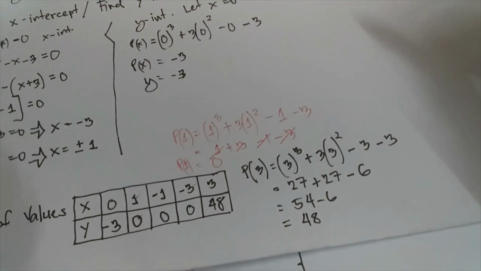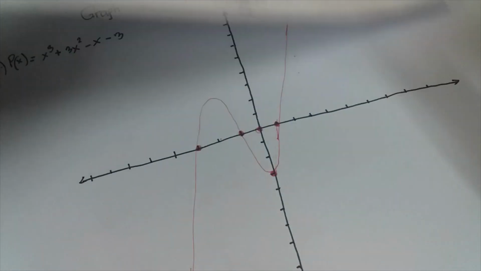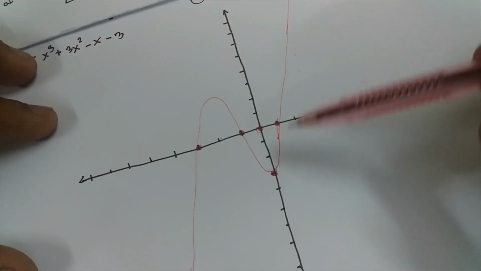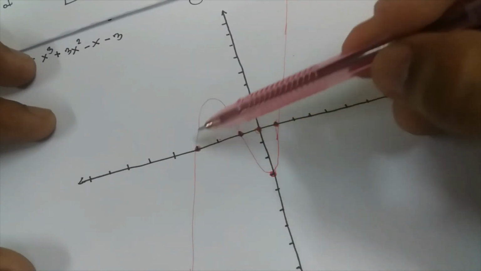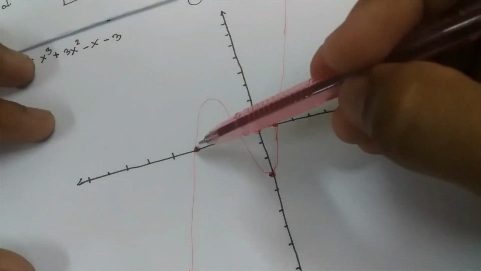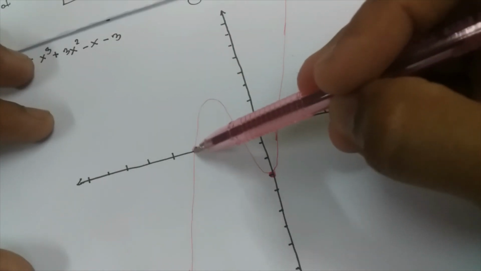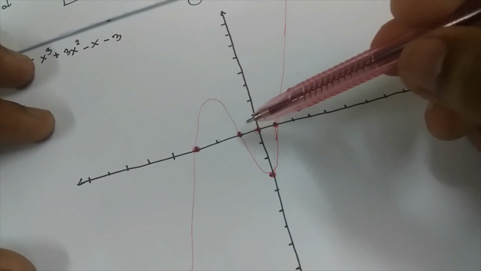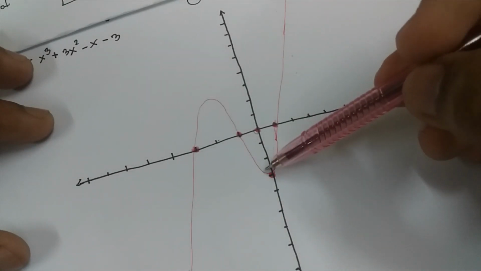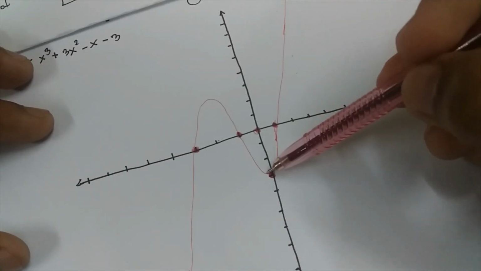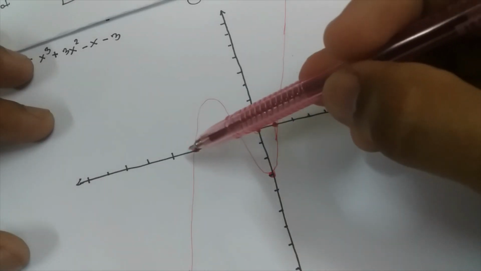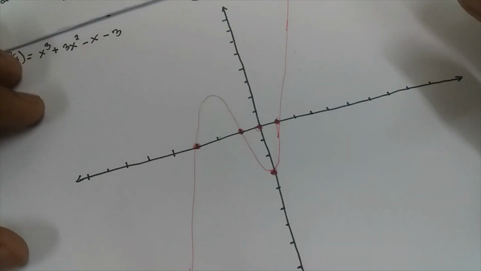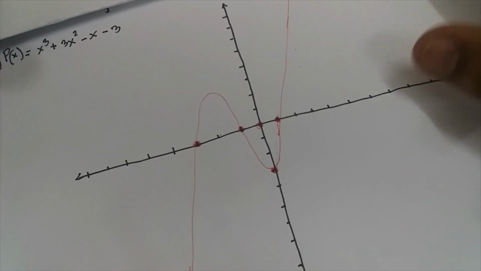We solved it earlier. Y is equal to negative 3. When we say intercept, it is a point where the graph is passing through the x and y axis. So for the y axis, it is equal to negative 3, and for the x axis, we have positive 1, negative 1, and negative 3.